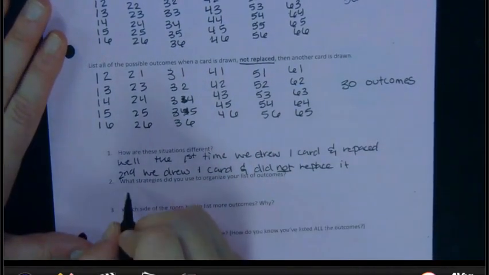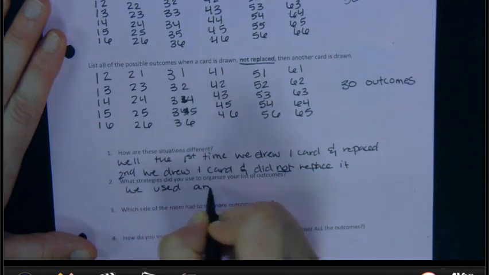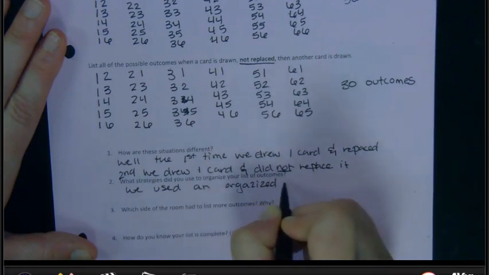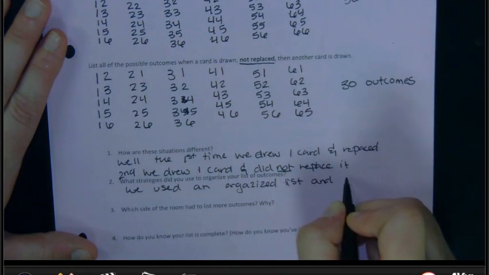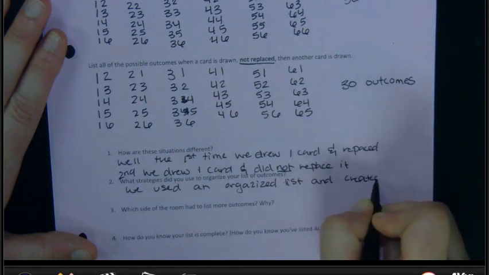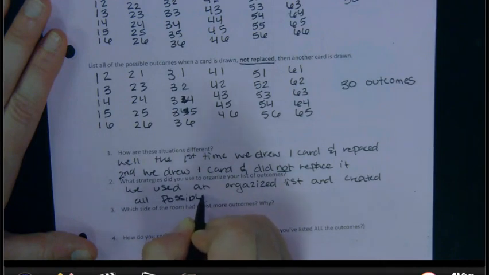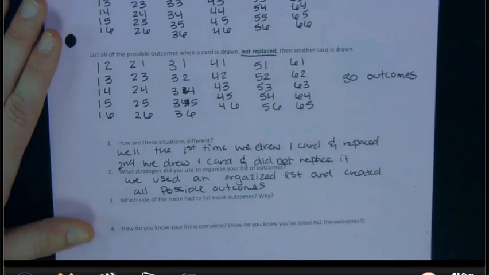All right. So what strategies did you use to organize your list of outcomes? Well, we used an organized list and created all possible outcomes.